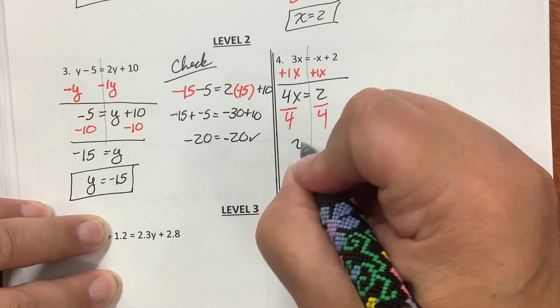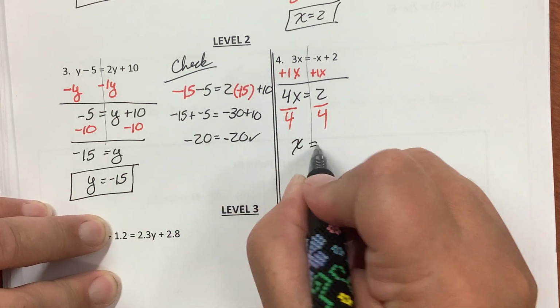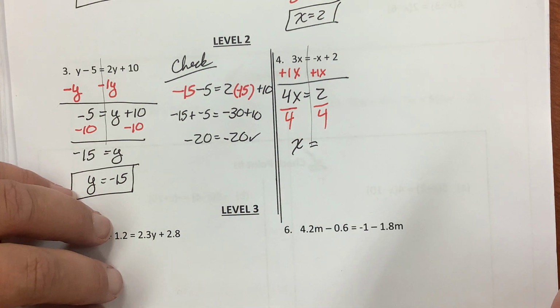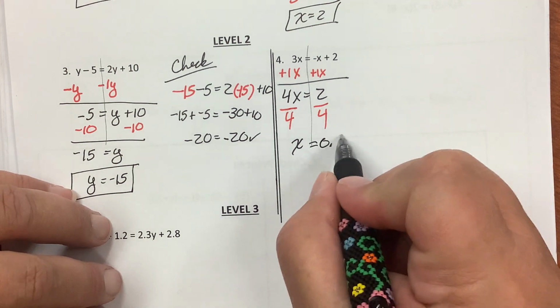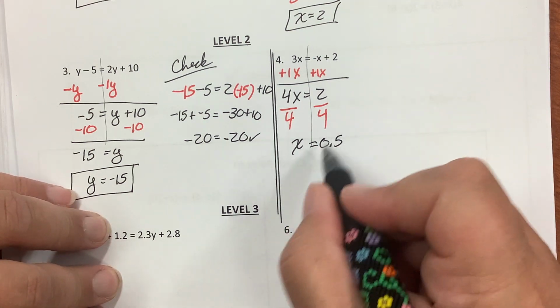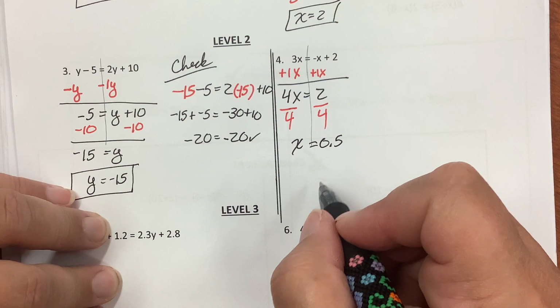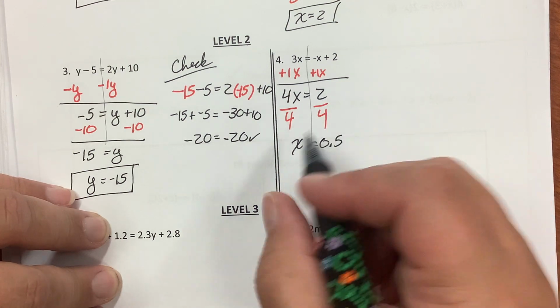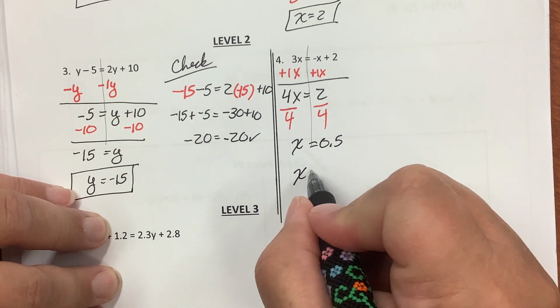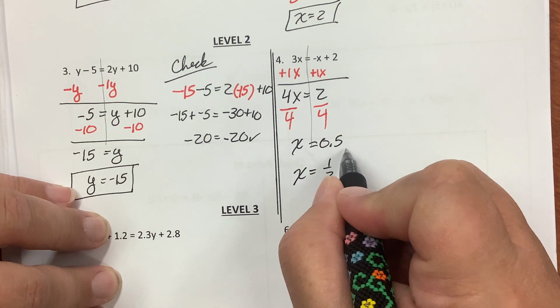And I know you're going to do it on your calculator, and you're going to get 0.5, which is okay. But it might not show up like that. It probably won't. 2 over 4 is equal to a half. So really, x equals 1/2.